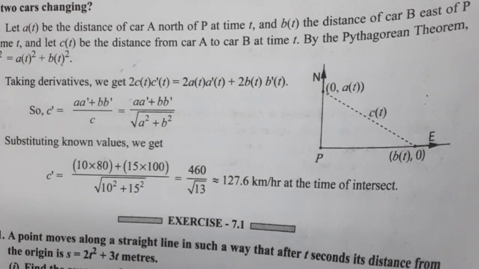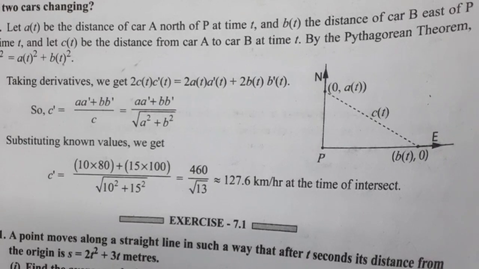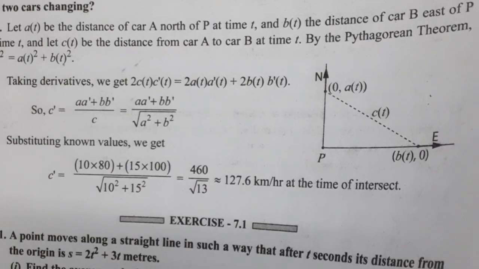That is nothing but f of a. And f of 6. The s is taken as f of t, a function of t. Again first you take the 3 seconds, and again we take the 6 seconds. f of 6 is equal to, instead of t, substitute 6. 6 square is 36, 36 into 2 is 72. 3 sixes are 18. We get 90. That is f of b.